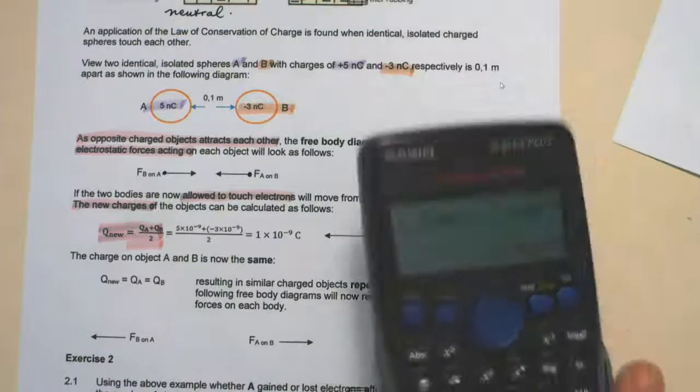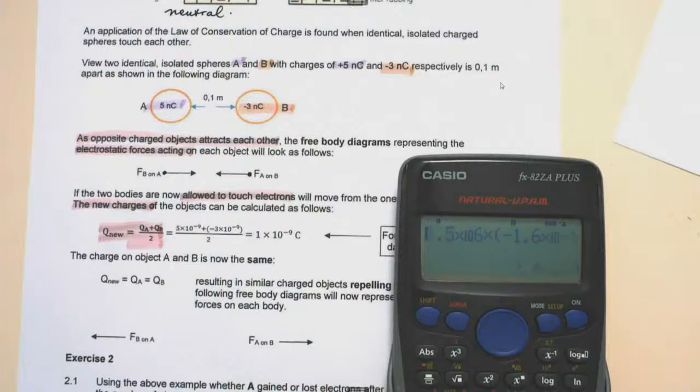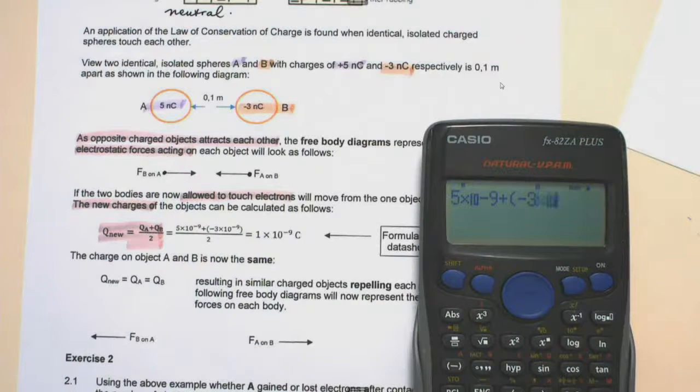So I just take the two charges, add them together, and divide by 2. If we look at this one, it's 5 times 10 to the power minus 9, because it was nanocoulombs, plus the negative 3 times 10 to the power minus 9. I use my bracket again, close the bracket, and divide by 2.